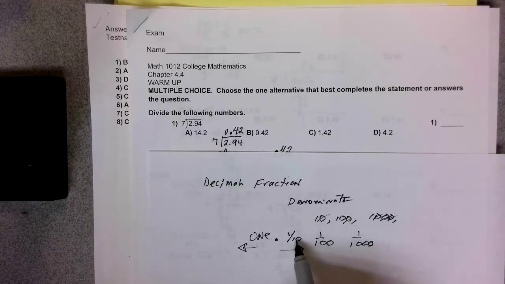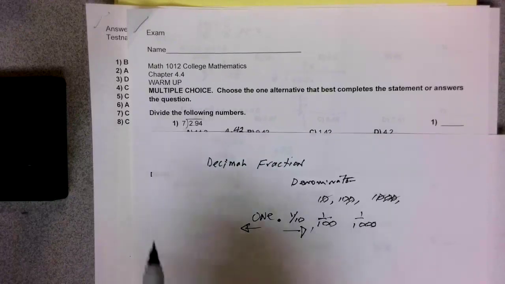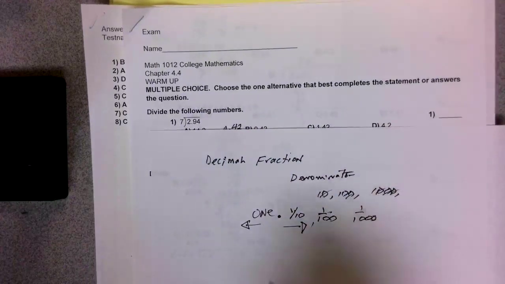In other words, we start off 1/10, so we have some item divided into 10 pieces, then we have that same item, we can divide it into 100 pieces, and so forth. That carries over into this idea of how we handle decimal division.